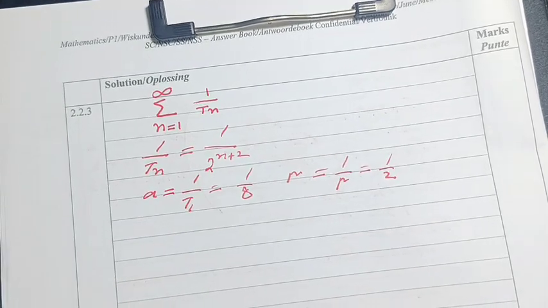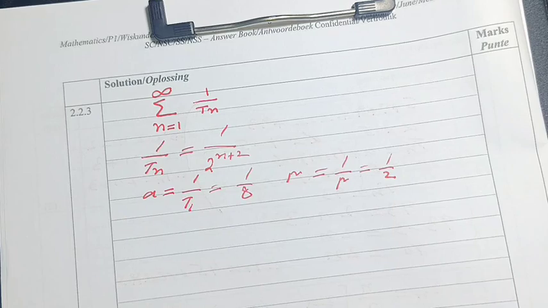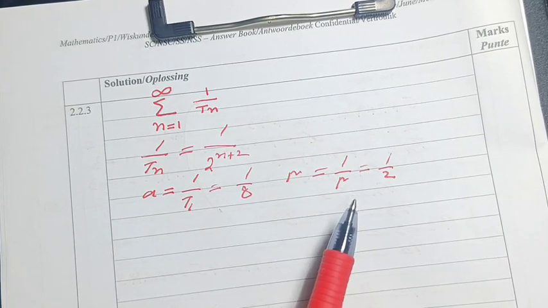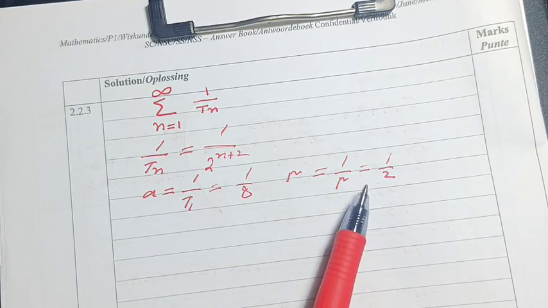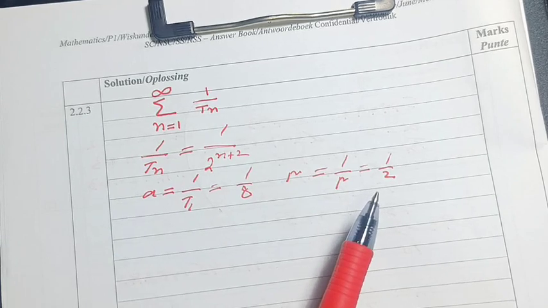Now a geometric series will converge. The sum will approach a specific value if the constant ratio is a number between -1 and +1. So you can see this is a sum to infinity, because if the ratio is between -1 and +1, then we apply the sum to infinity formula. So this is 1 over 2. So we're going to apply the sum to infinity formula.